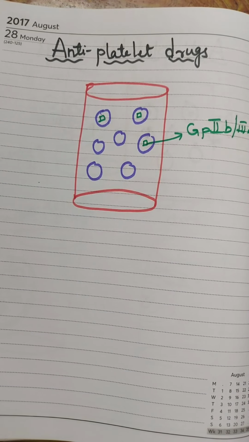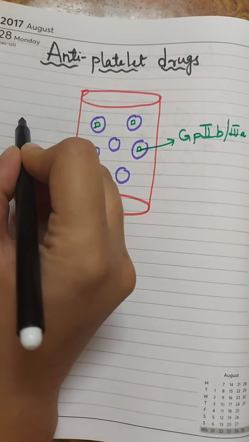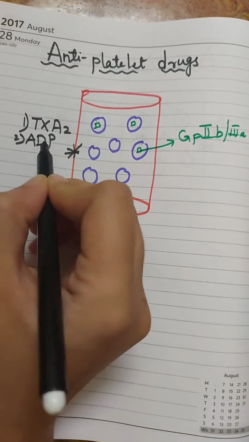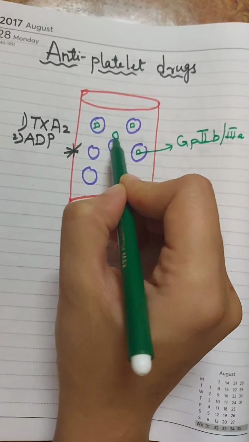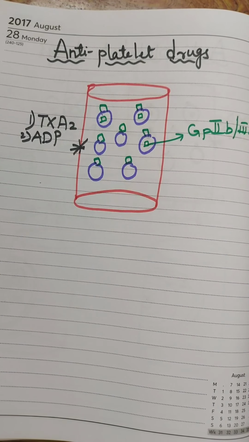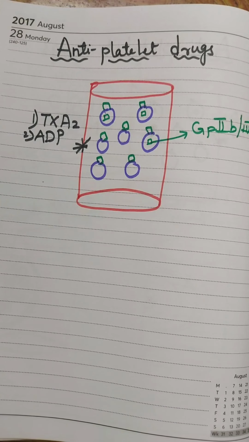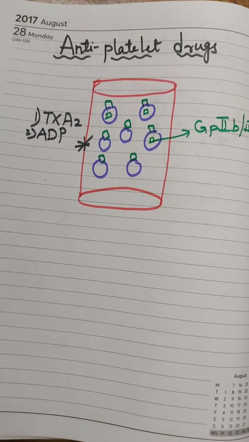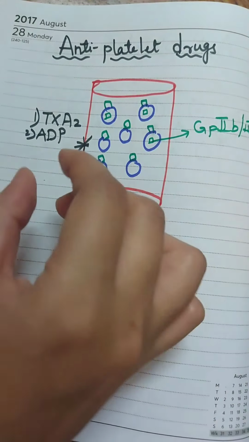Now suppose there is a damage to this blood vessel, and the damaged blood vessel will be releasing two important chemicals. First one is thromboxane A2, and the second chemical is adenosine diphosphate. Under the influence of these two chemicals, there will be exteriorization of this GP2B3A receptor, means it will now be present on the surface of the platelets. The receptor that was present inside the platelet will now become exposed on the outer surface, and because of exposure of this receptor, the platelets will become sticky and they will start to aggregate.